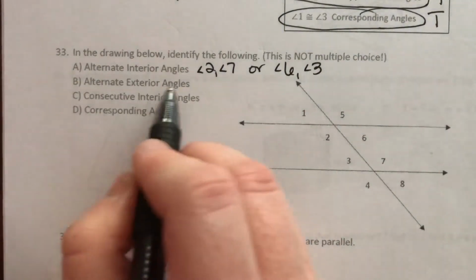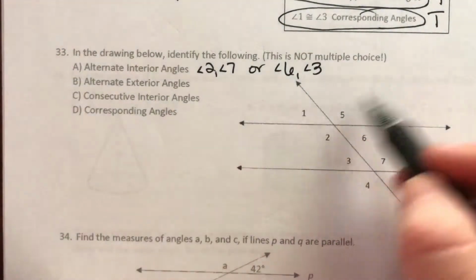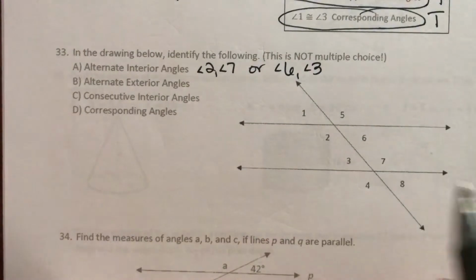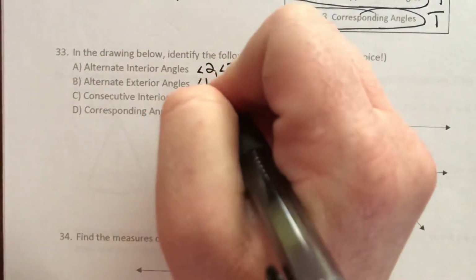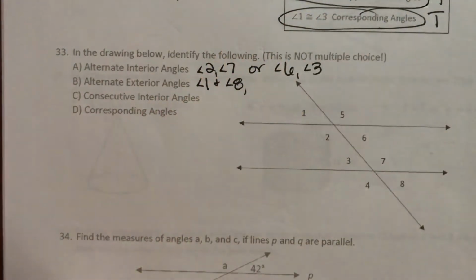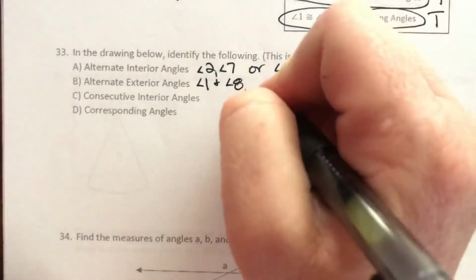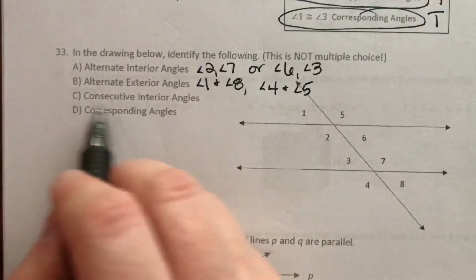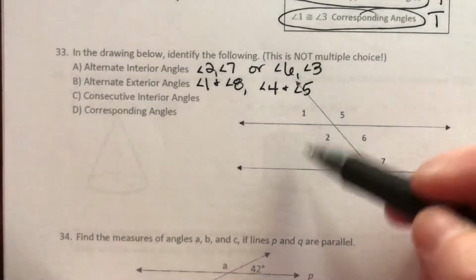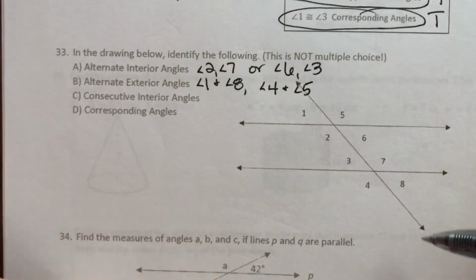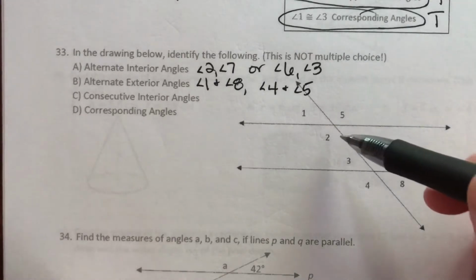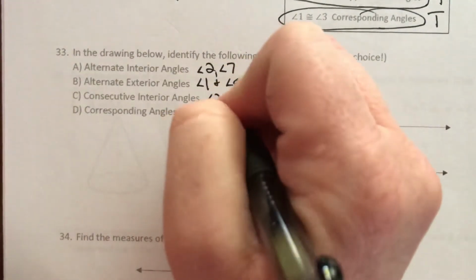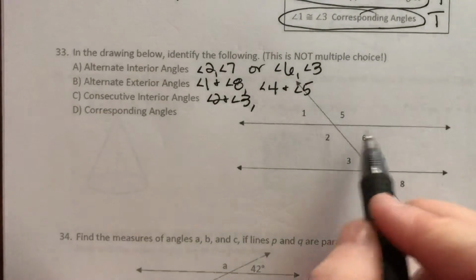Okay, alternate exterior angles. They're outside the tube. So 1 and 8, angle 1 and angle 8 would be alternate exterior. 5 and 4 would be alternate exterior angles. Consecutive interior. Remember, interiors in this little tube. Consecutive means they're right next to each other. So 2 and 3. Or 6 and 7.